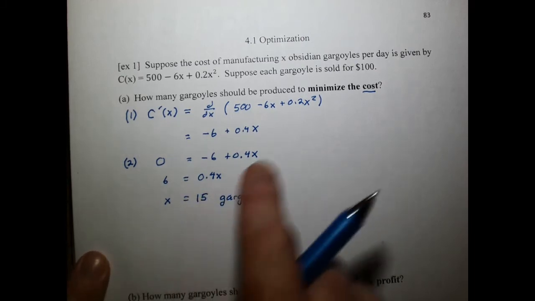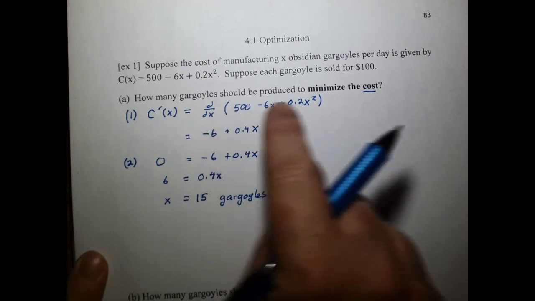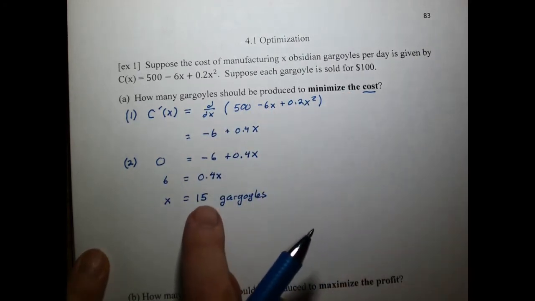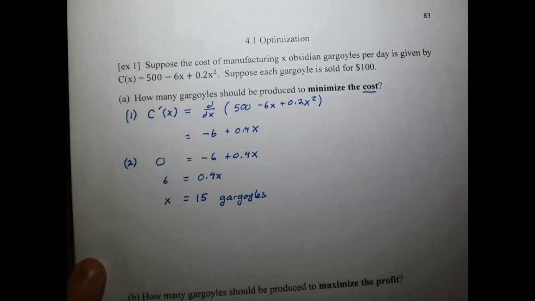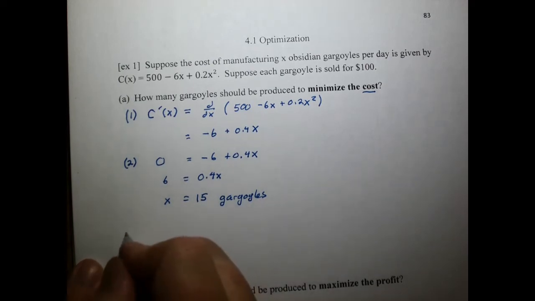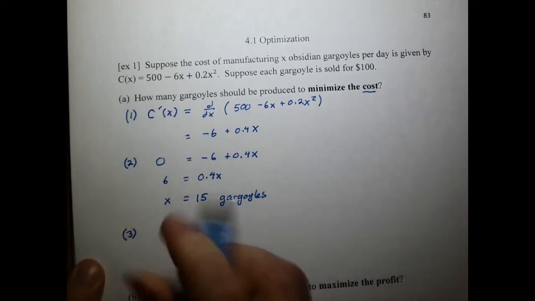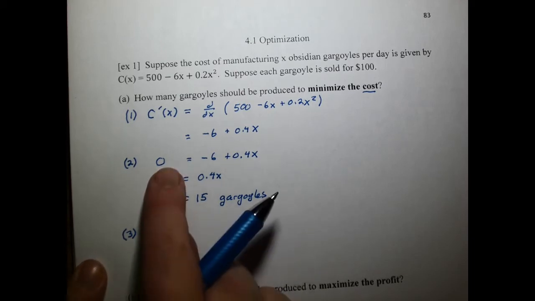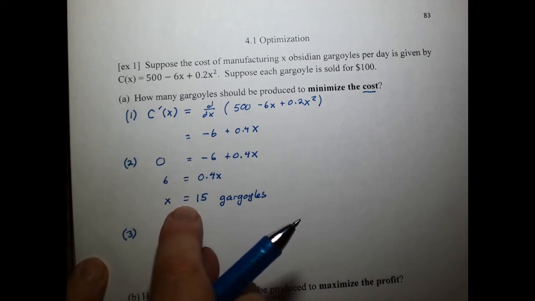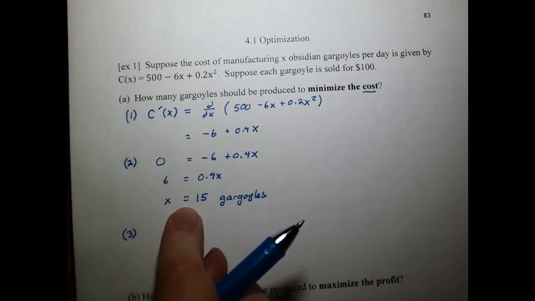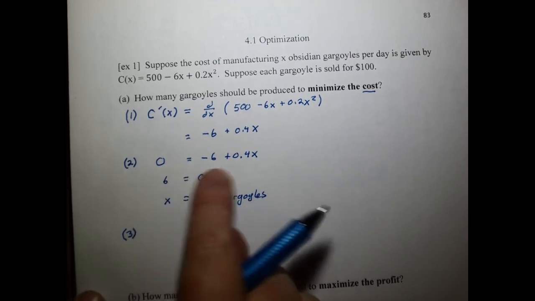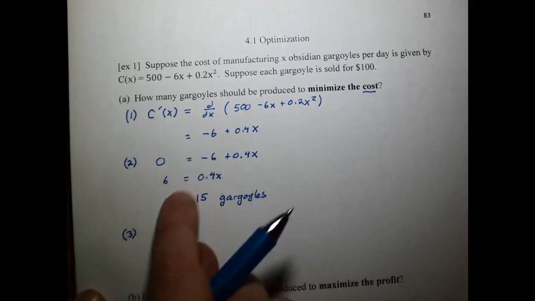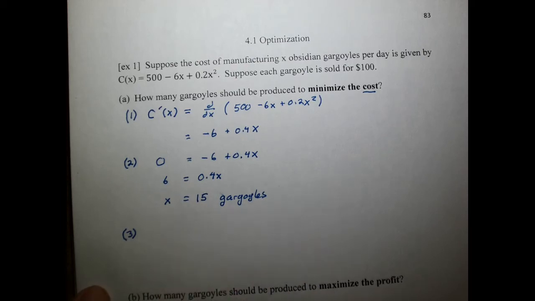Now maybe this is our answer. How many gargoyles should be produced to minimize the cost? Maybe the answer is 15, but we do need to check, because this could also be a maximum. Or this could be just another interesting point like an inflection point. So just because the derivative is 0 does not guarantee this is the exact kind of point we're looking for. So let's do a quick check.